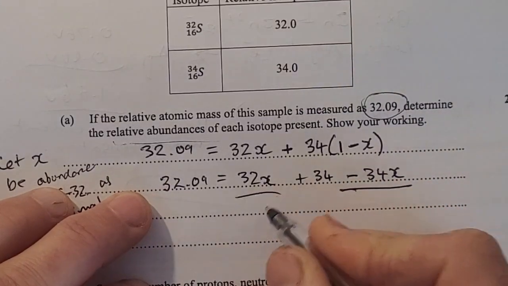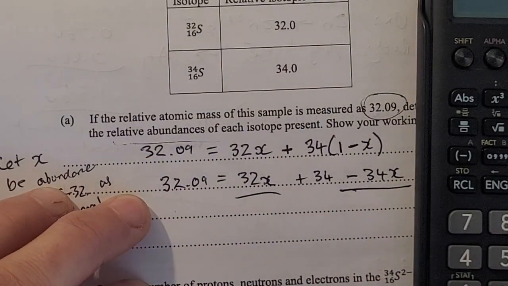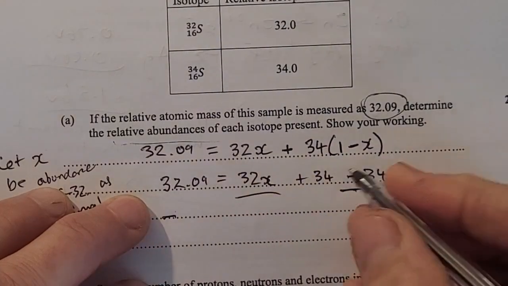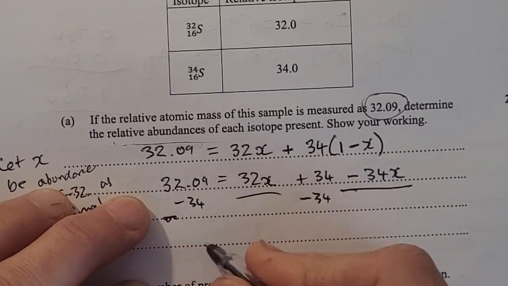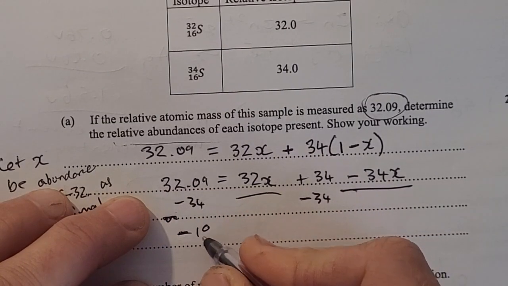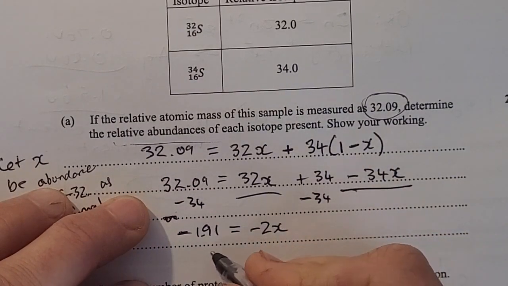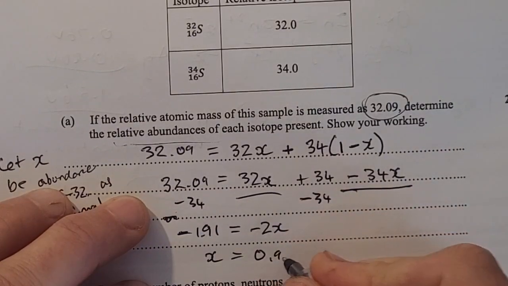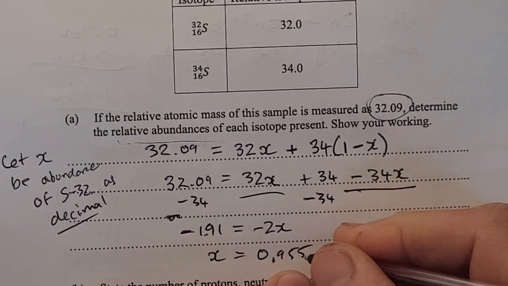Collect like terms. 32 minus, just subtracting 34 from both sides, and then that's minus 1.91 is minus 2x. So x equals 0.955. Another thing, don't round the numbers here. I mean, it's 95.5%.